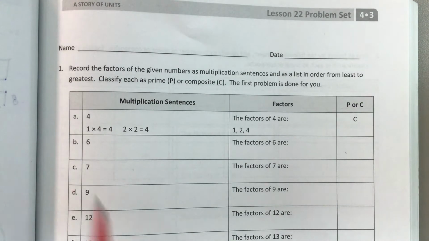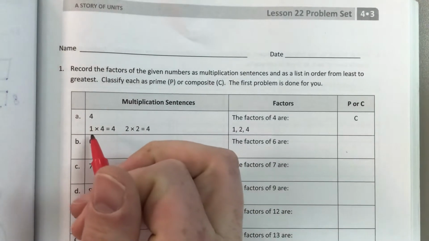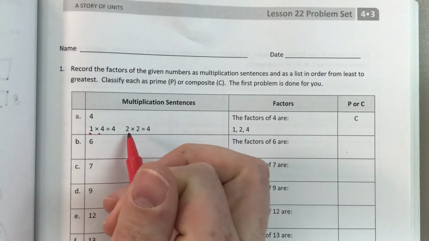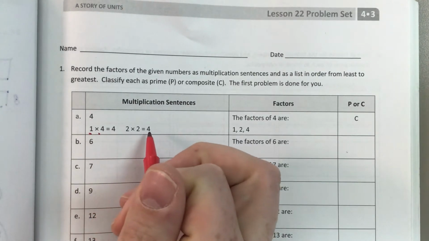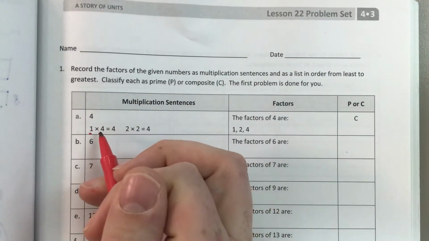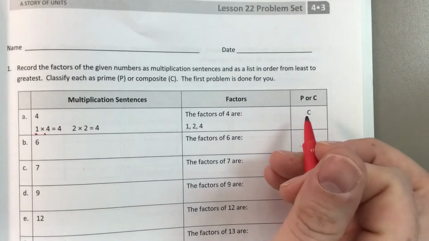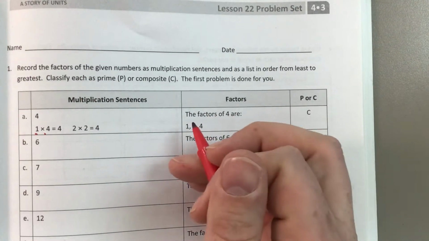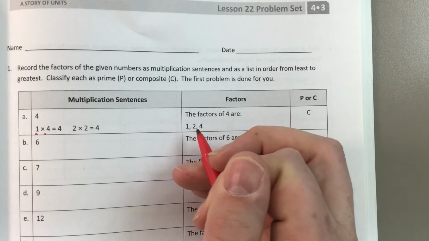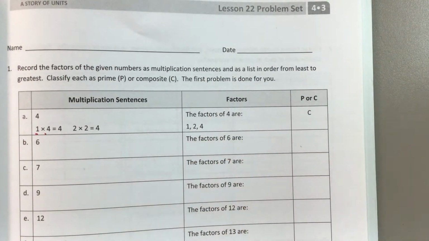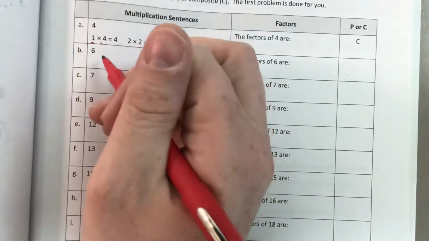So in our example, we have 4, and we can recognize that we have the pairing of 1 times 4 to get to 4. We also have a pairing of 2 times 2 that also gets you to 4. So since we have two separate pairs, this would be a composite number. And our factors would be 1, 2, and 4, but since it's 2 times 2, we don't need to repeat the second 2.